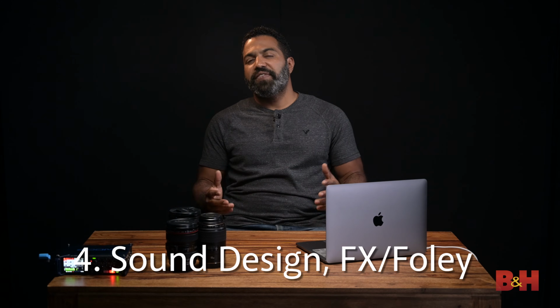Next, we have sound design, effects, and Foley. Generally speaking, these are the processes of creating custom sounds to enhance the visual experience of a project. Sound design and effects are often handled by a dedicated sound mixer in post, and it tends to involve recording specific audio, especially audio from the environment in which the shoot took place, or manipulating previously recorded audio, such as music, a location, or even sound effects.